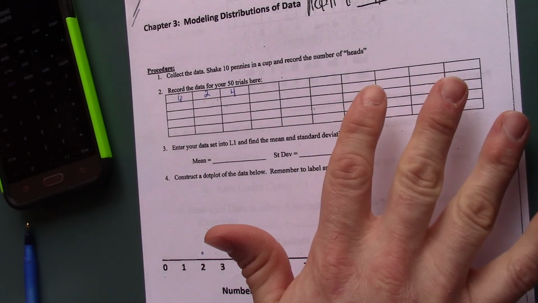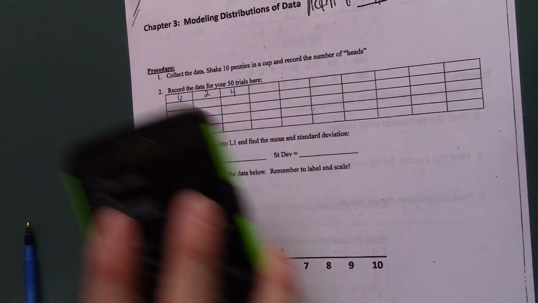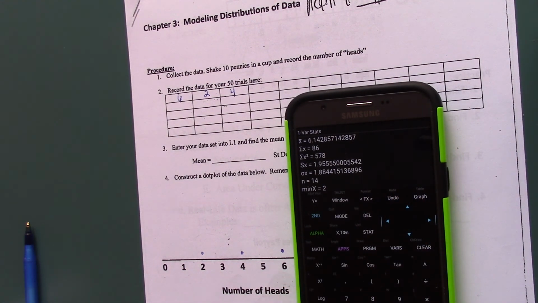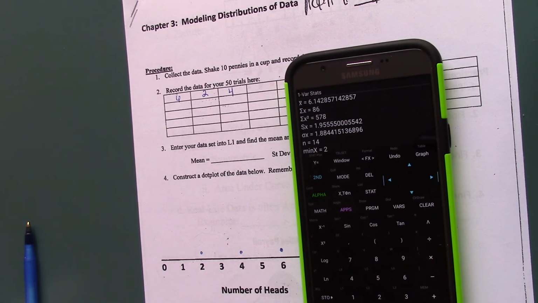And then once you have those 50 trials, go enter, find a graphing calculator. If you have one, great, you know how to do this. If you don't, again, you might have to go and find one. Go find one that works. We're going to need to use graphing calculators. So go find something you can use on your phone. It's a lot better than going out and buying a $120 calculator.